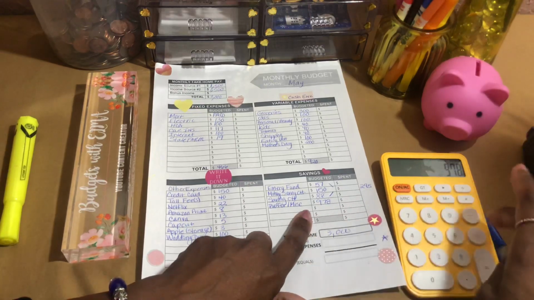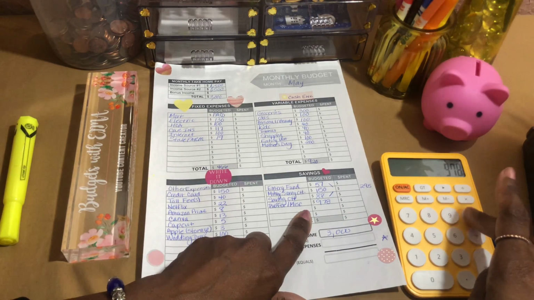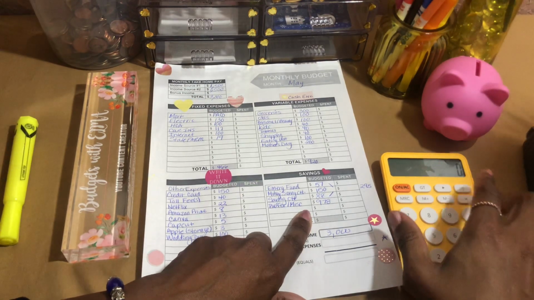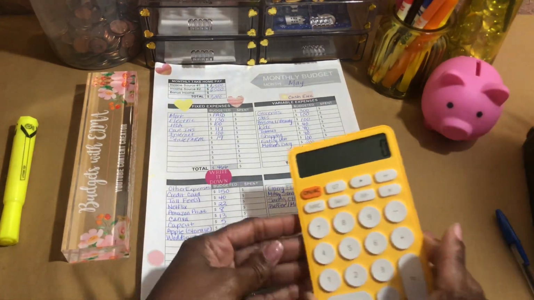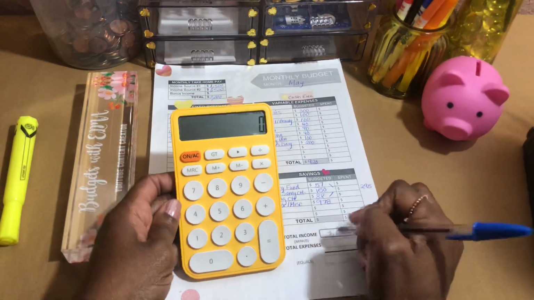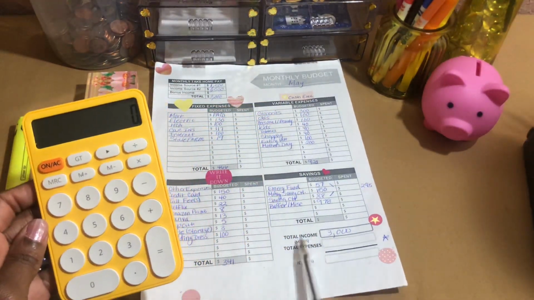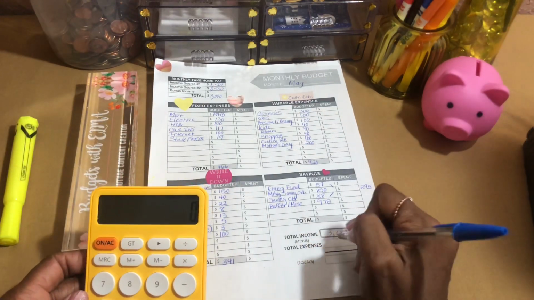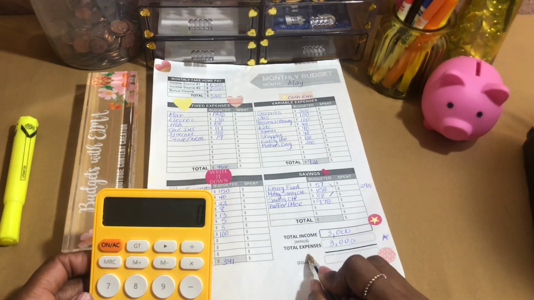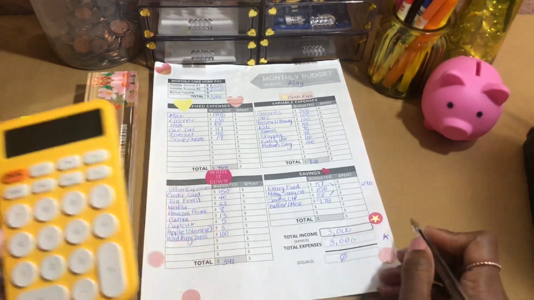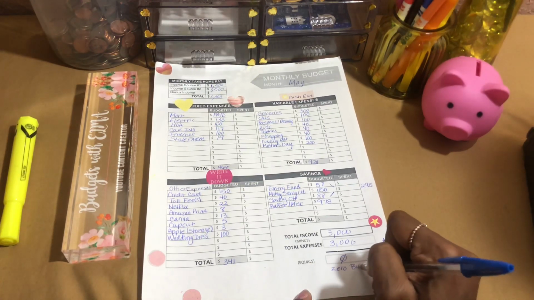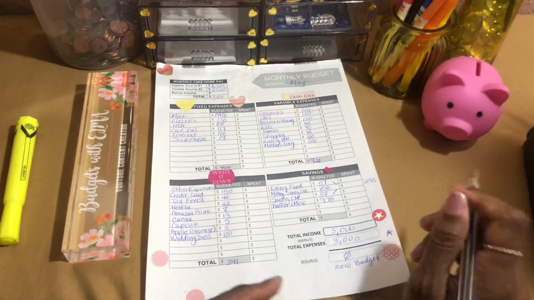And then we're going to minus the buffer, which is the 978. And that gives us a zero-based budget. The proof is in the writing, okay? So when we take 3,000 of income minus 3,000 of expenses, it gives us a zero-based budget. Okay? And that is how you do a monthly budget.